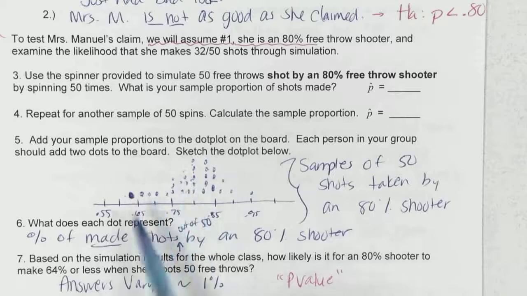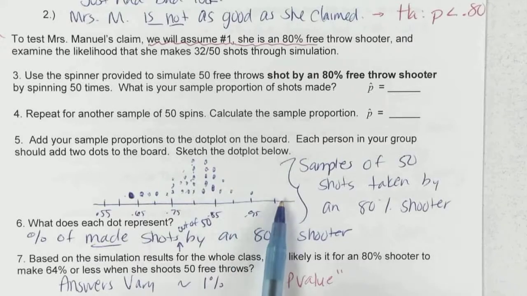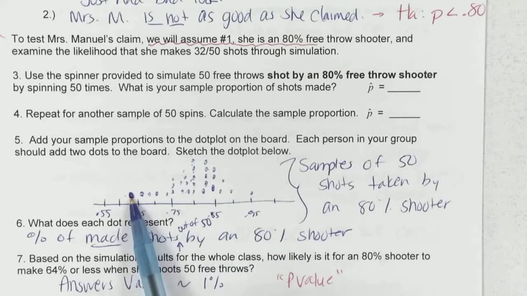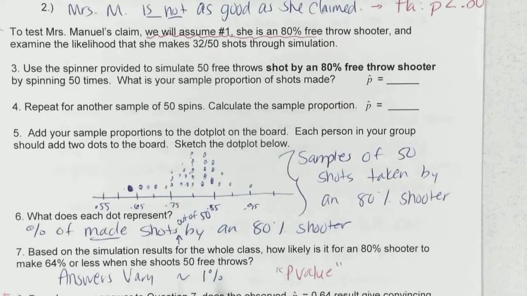Answers vary from one class to another, but they were close to 1%. I counted how many class dots we had, sample percentages, and how many were actually 64% or lower, and found what percent that was. It works out to be about 1%. I'll define this later, but we call that a p-value.